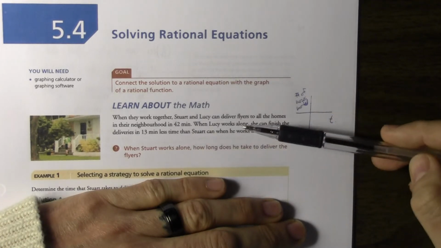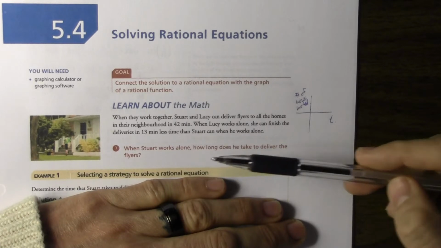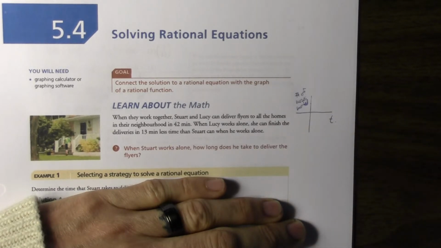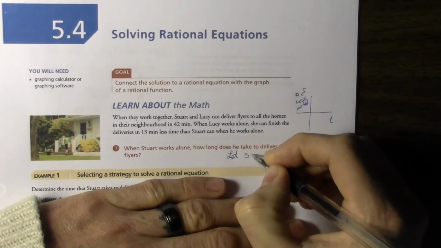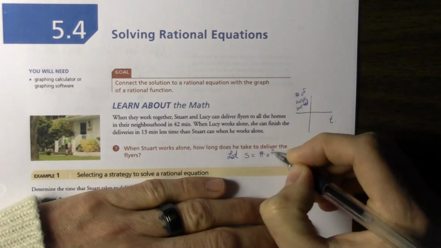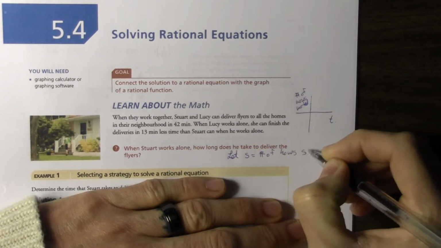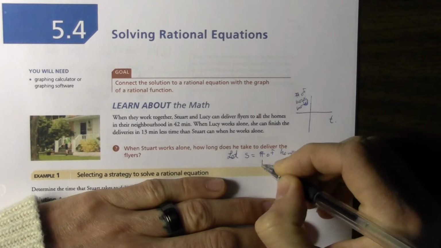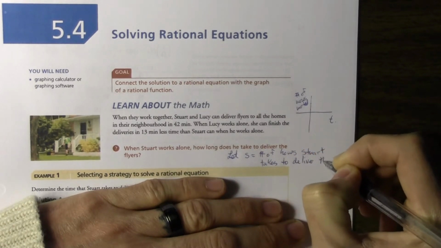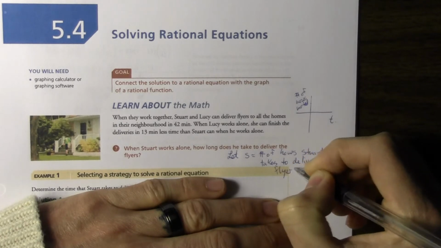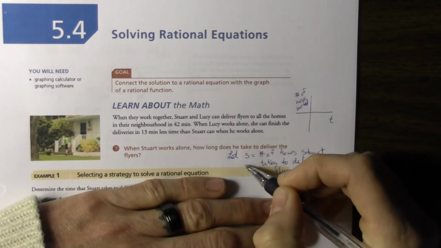So if we're looking for that particular variable of Stuart, what can we assign to the number of hours it takes Stuart to deliver the flyers when he works alone? What variable would we want to use for that? Yeah, maybe S, right? So we'd say let S equal the number of hours Stuart takes to deliver the flyers. So this is what we're trying to find now. We're trying to find S.